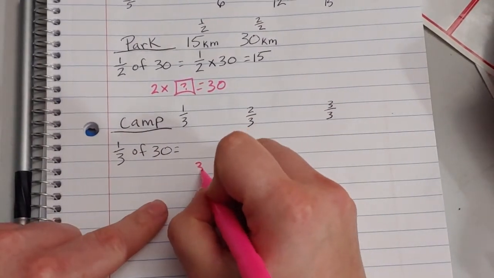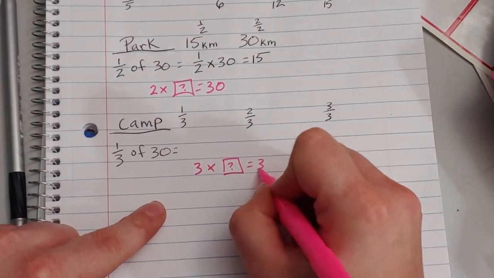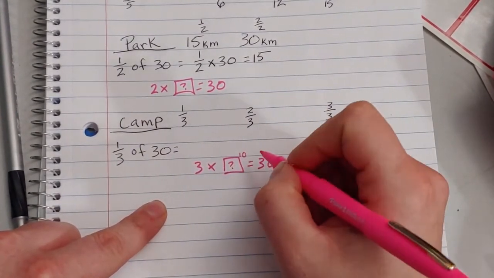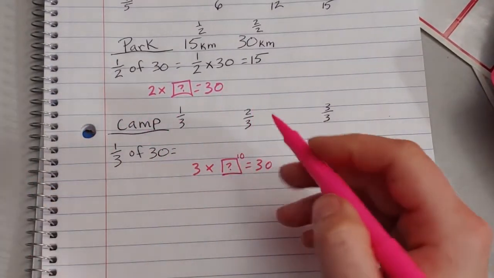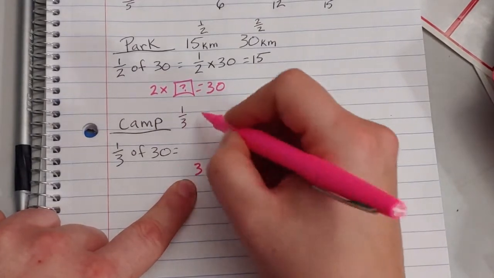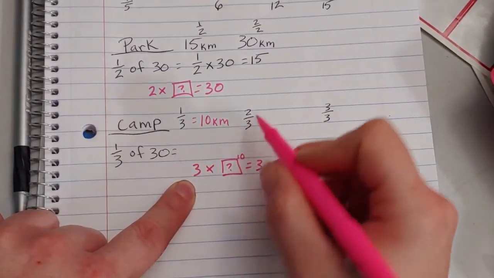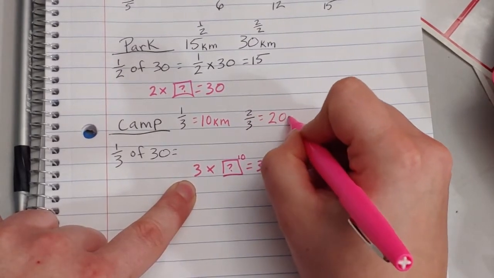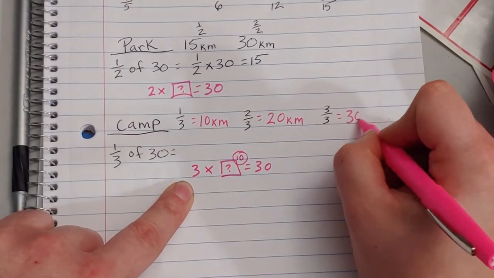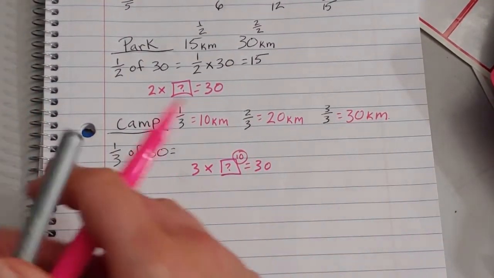All right, so 3 times what gets us to 30? This is one of those easy facts. This is 10. So we got to figure out our 3 different groups. So 1/3 is 10 kilometers. 2 groups of 10, 20 kilometers. 3 groups of 10, 30 kilometers.